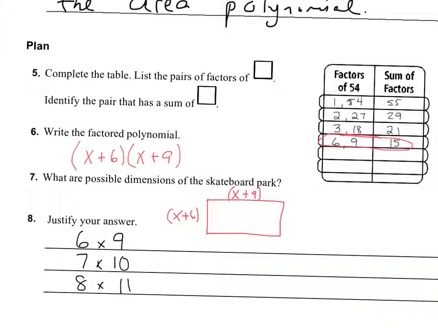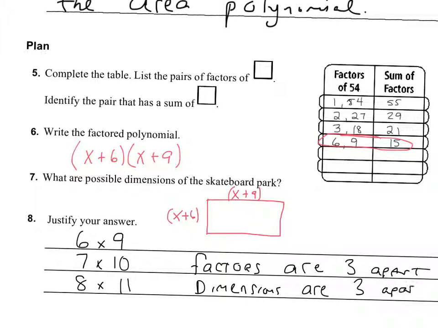Because based on the area polynomial, when we factor it, the factors are 3 apart, therefore the dimensions have to be 3 apart. So if the factors are 3 apart, then the dimensions are 3 apart. And factoring is what we're able to do to figure that cool stuff out.